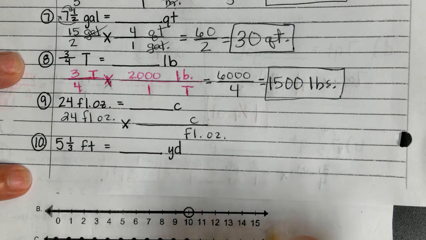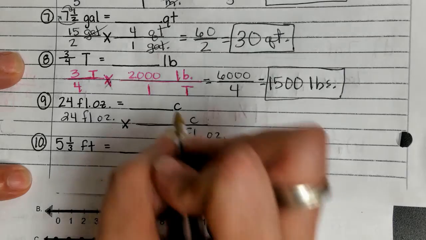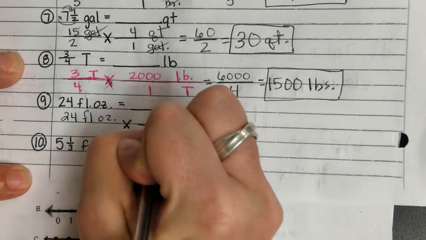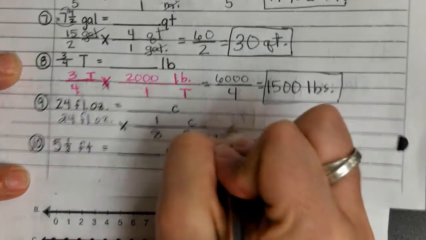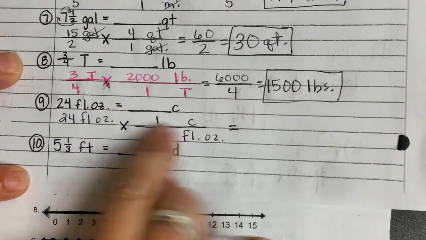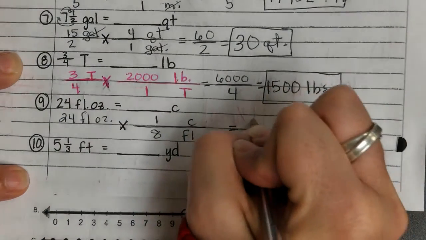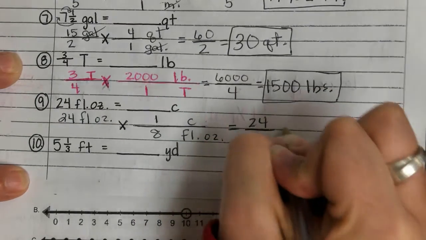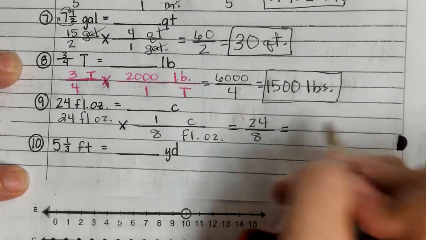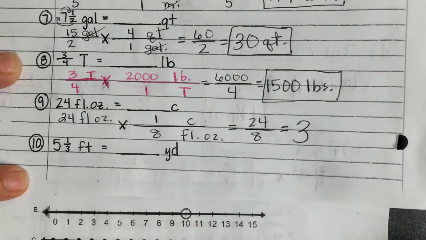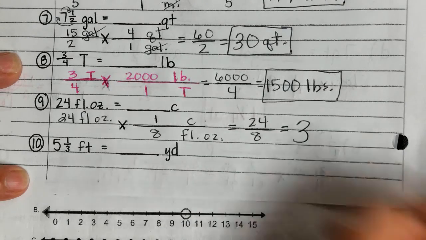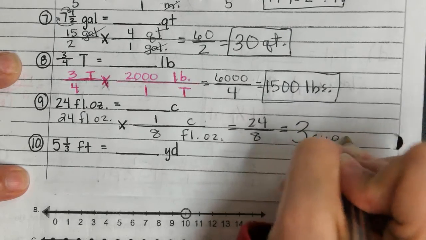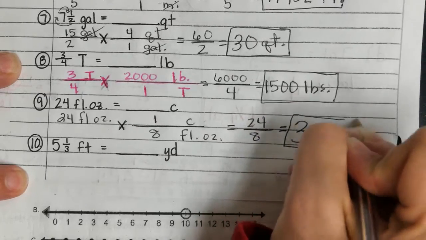So, looking at the list, okay, 8 fluid ounces to 1 cup. And if I multiply straight across, I get 24 on the top, 8 on the bottom, whole number of 3 cups, or 3C.